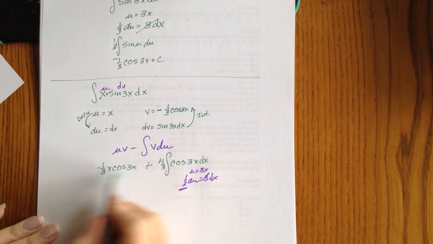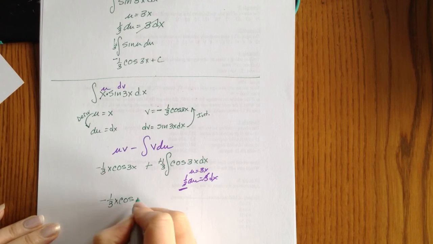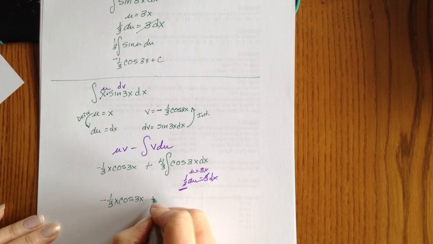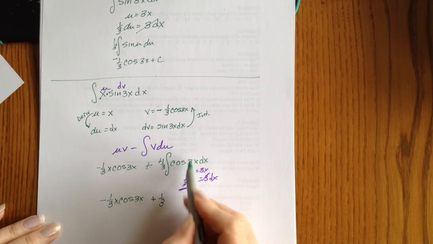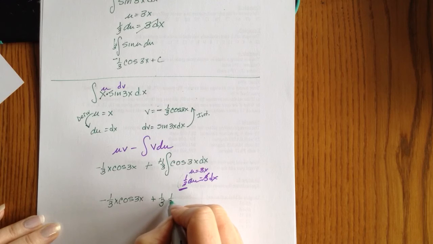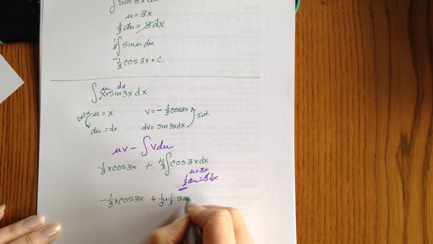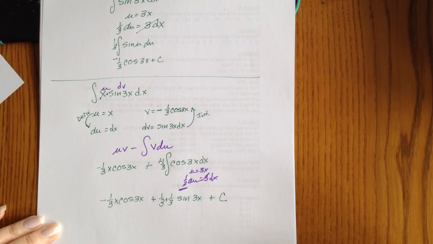So here we go. We bring this term down, negative 1/3 x cosine 3x plus, here's the first 1/3, and then when we integrate cosine, we get positive 1/3 again, sine 3x plus c.